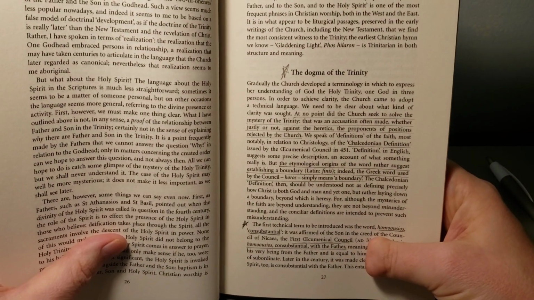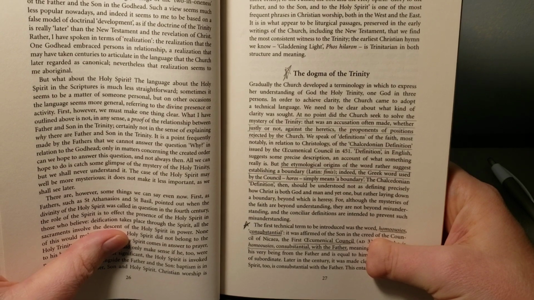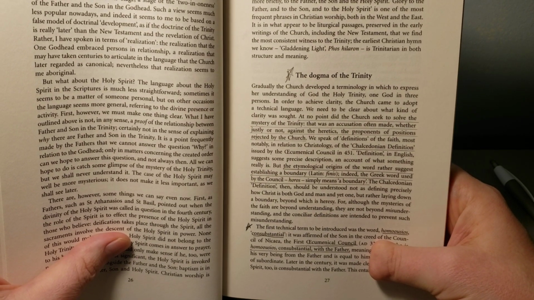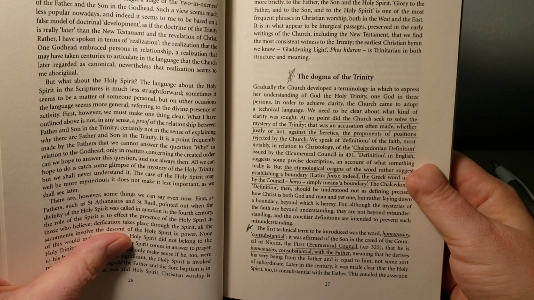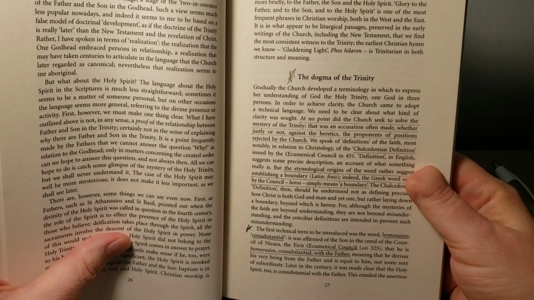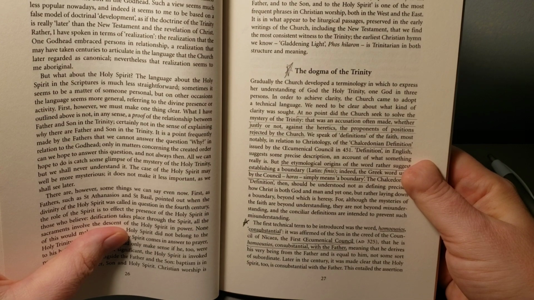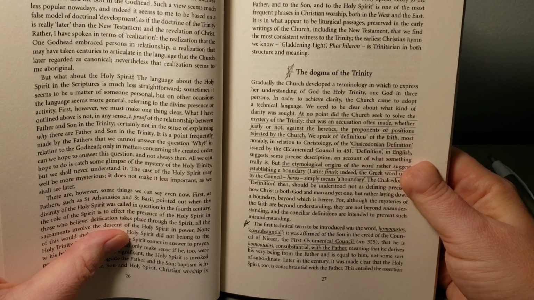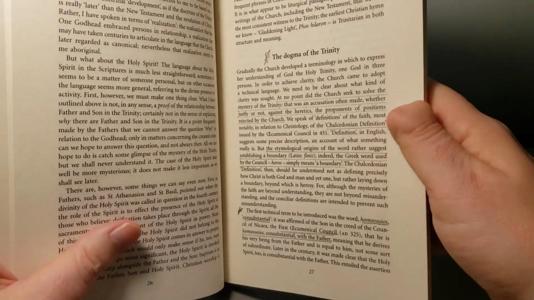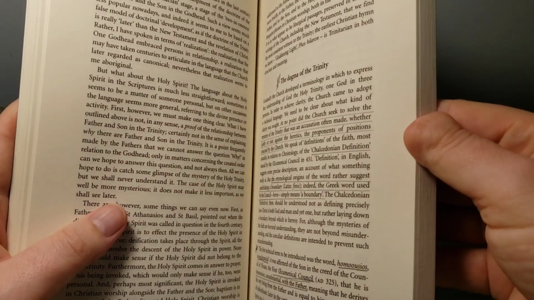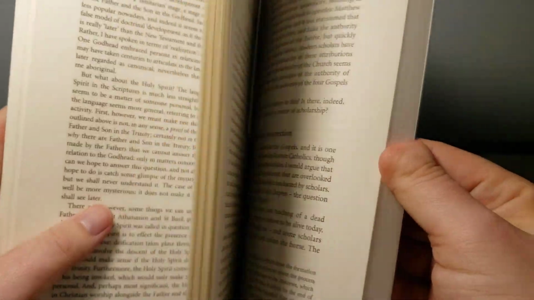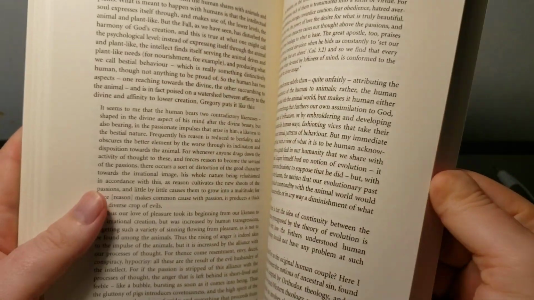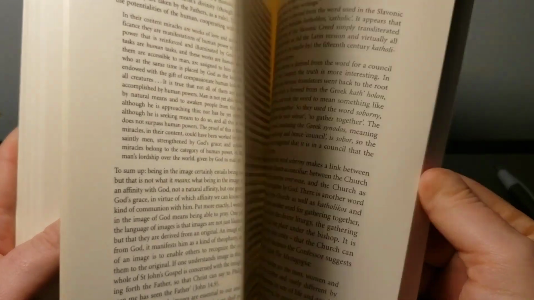And then cutting back down to here, the first technical term to be introduced was the word homoousios, consubstantial. It was affirmed of the Son in the Creed of the Council of Nicaea, the first ecumenical council in 325, that he is homoousios, co-substantial with the Father. And then you get 159 pages of that. So there it is.